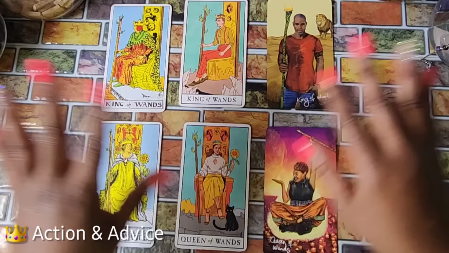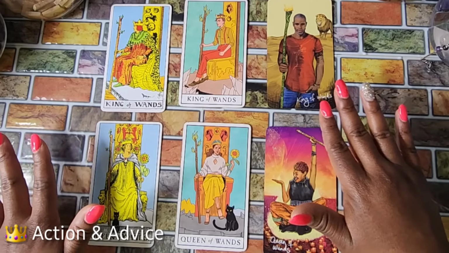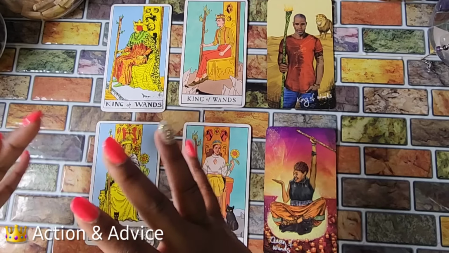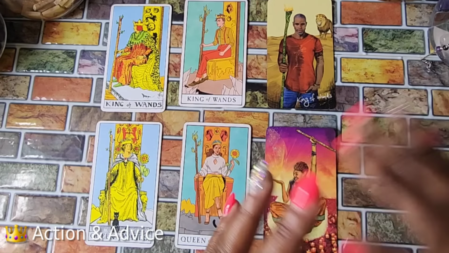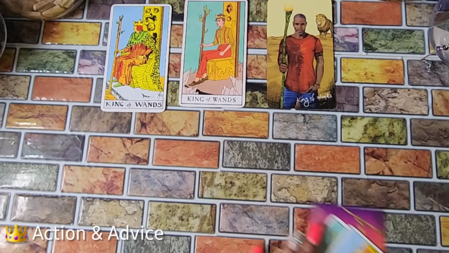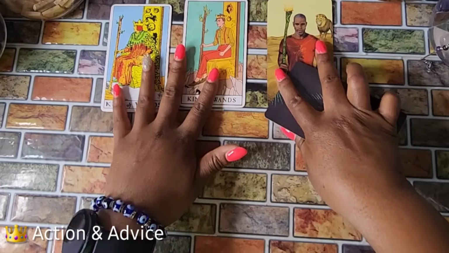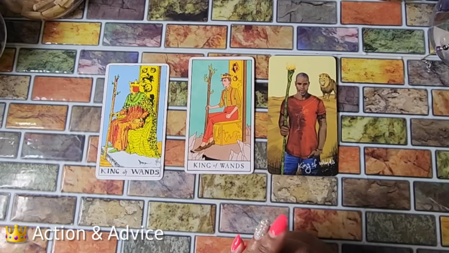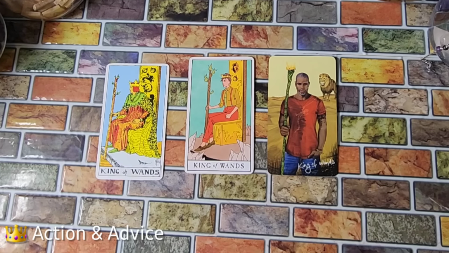But always use your intuition when you're doing a reading, because it's going to change. Like, you may read the cards one way today and the next time something totally different. Always follow your intuition. Okay, so looking at the King of Wands, action or advice, this is air plus fire. He is thought, thinking, and doing.